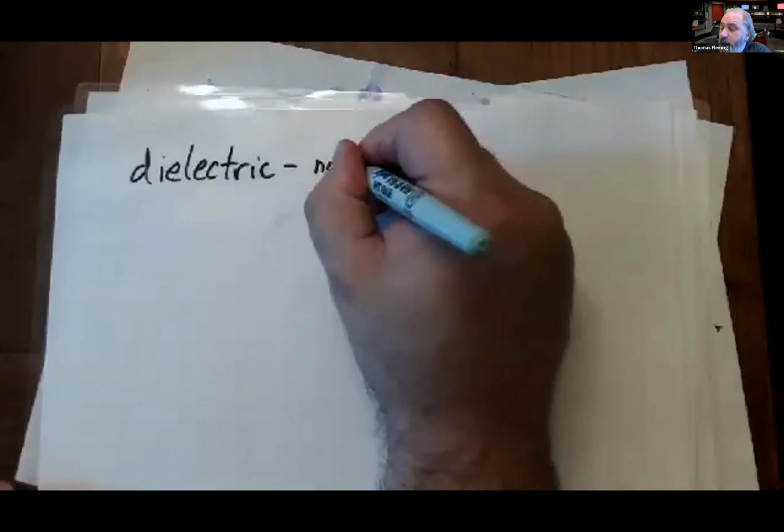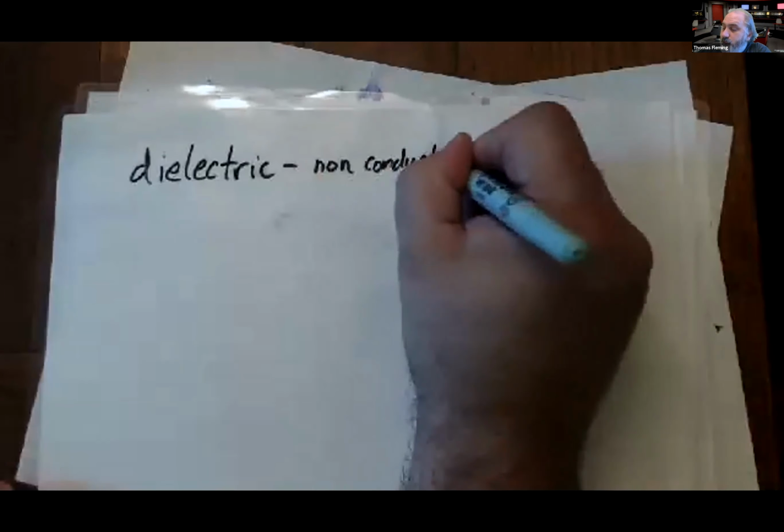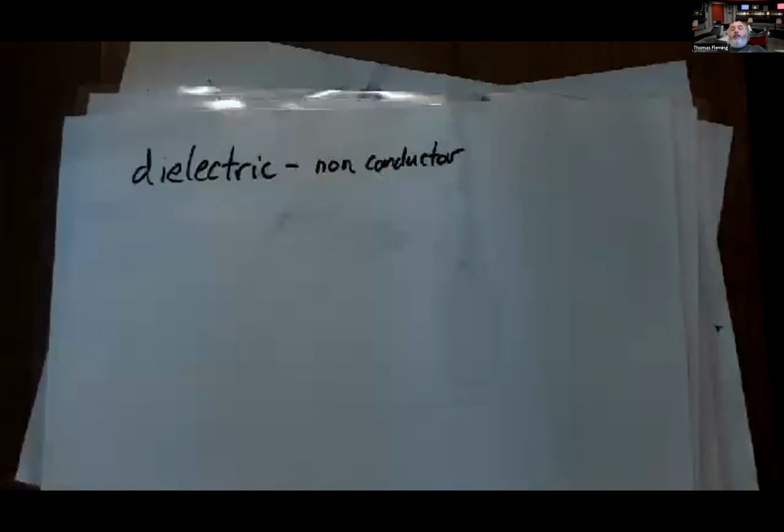But a dielectric is just a fancy schmancy term for a non-conductor. And so most capacitors are going to have a dielectric in that gap.